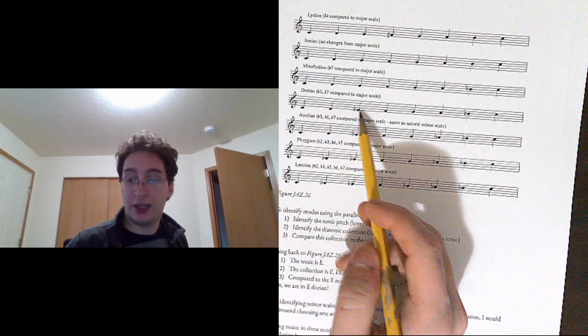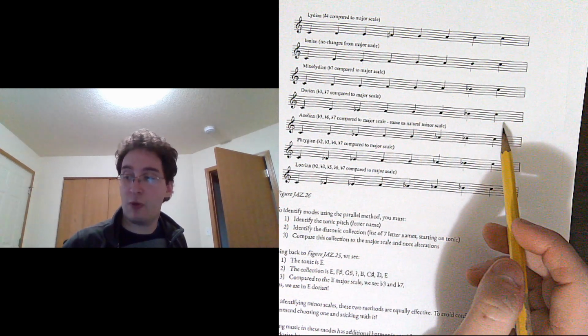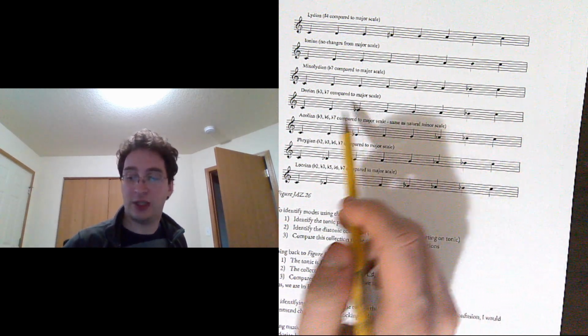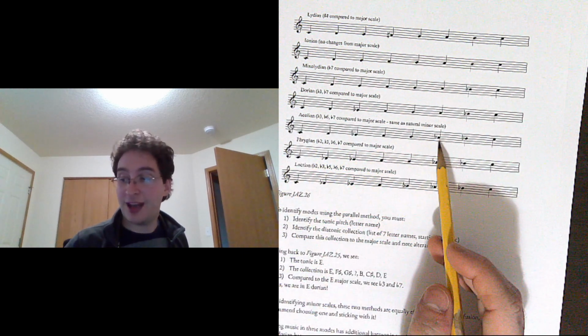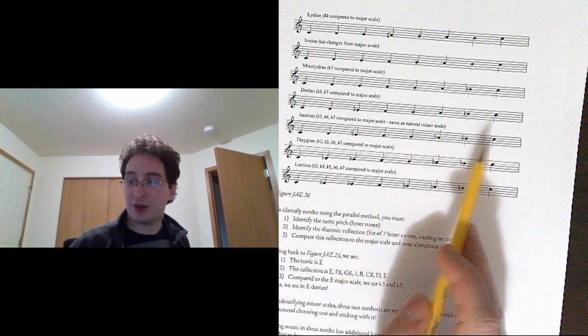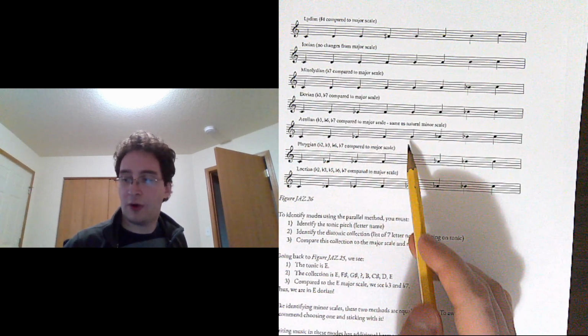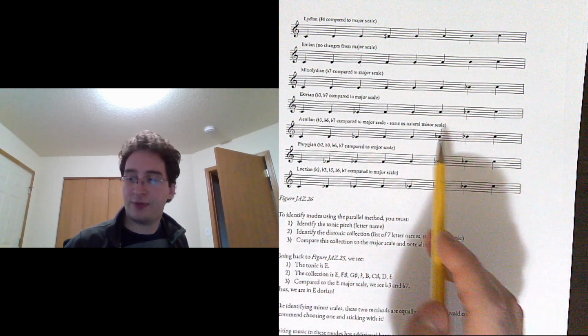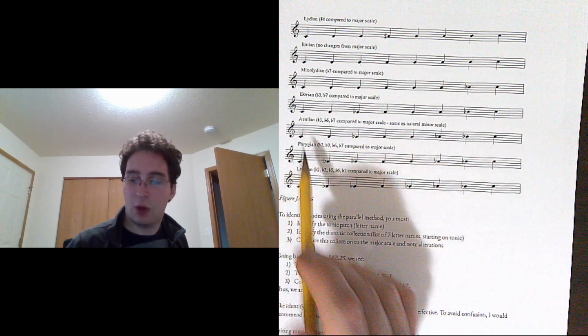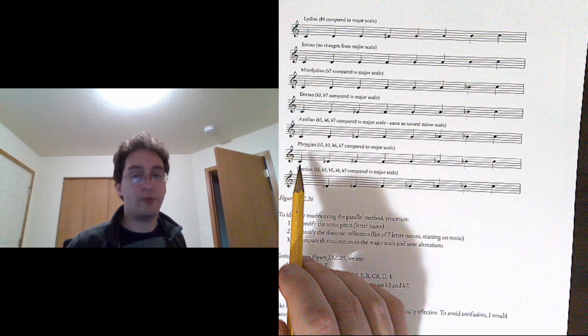1, 2, 3, 4, 5, 6, flat 7, 1, flat 7, 6, 5, 4, 3, 2, 1. Aeolian adds a flat 6. This is familiar from our natural minor, flat 3, flat 6, flat 7. 1, 2, 3, 4, 5, 6, flat 7, 1, flat 7, 6, 5, 4, 3, 2, 1. Phrygian adds a flat 2.